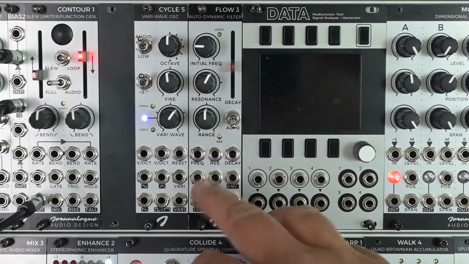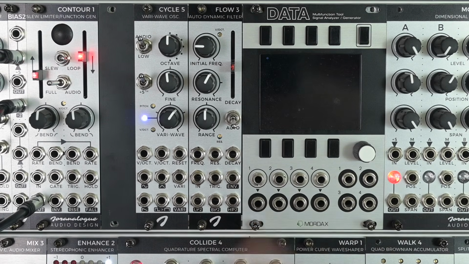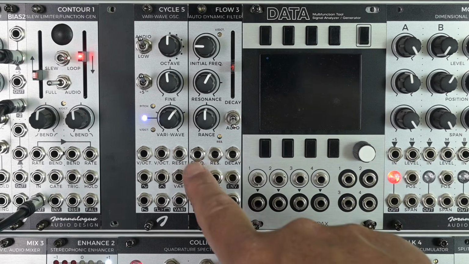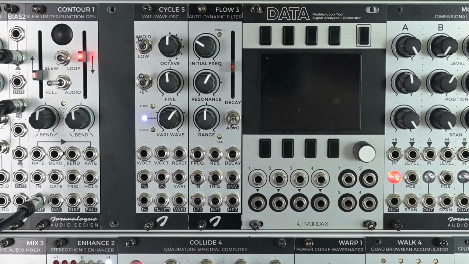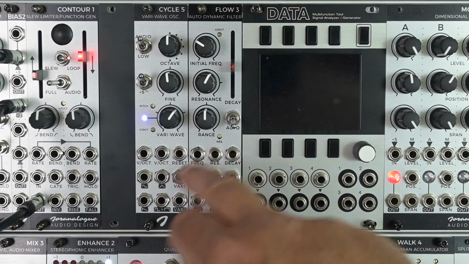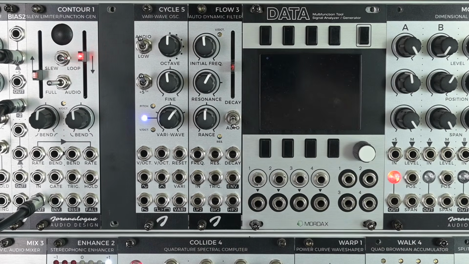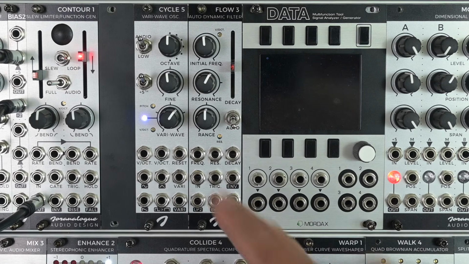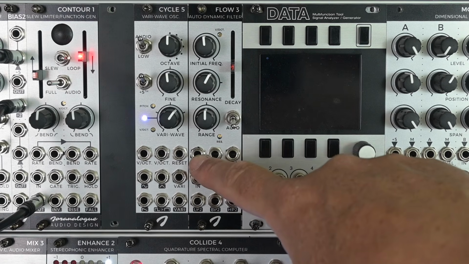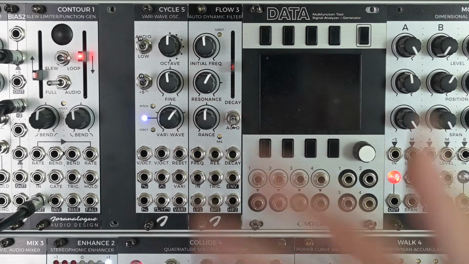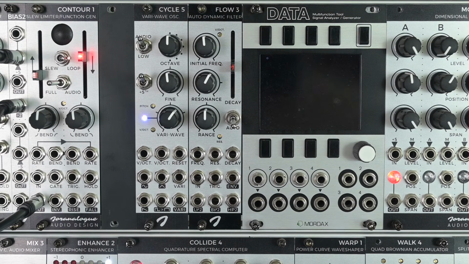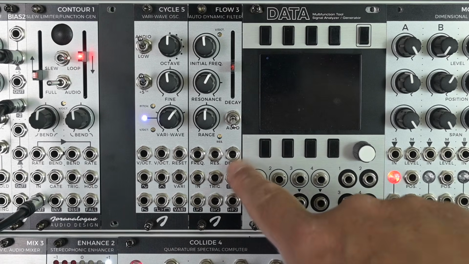Of course, in good analog fashion, you have CV control over just about everything. There's a frequency input that you can use to modulate the frequency of the filter. You can also send in sequences because the filter tracks 1 volt per octave very well. You can also send in negative CVs here to use Flow 3 as a slew limiter or as a quadrature sine wave LFO. There's a modulation input for the resonance as well as the decay parameter.